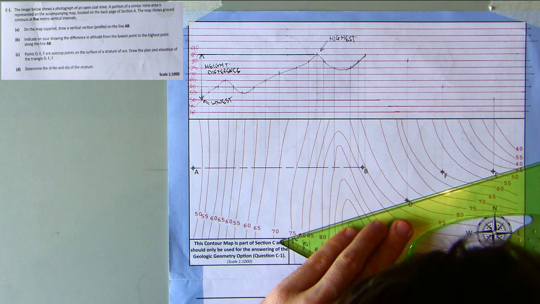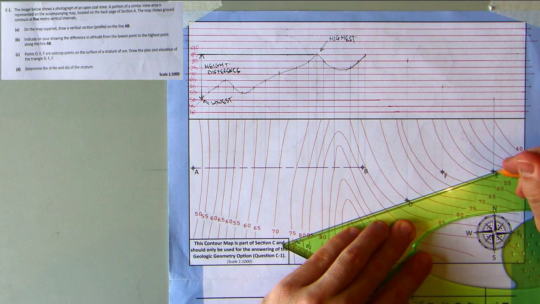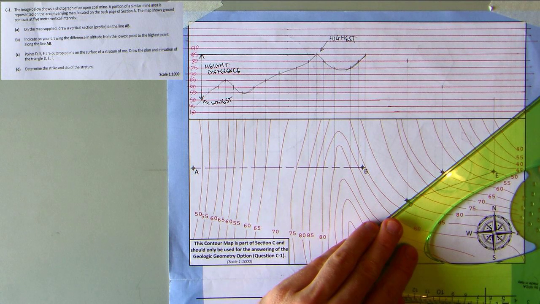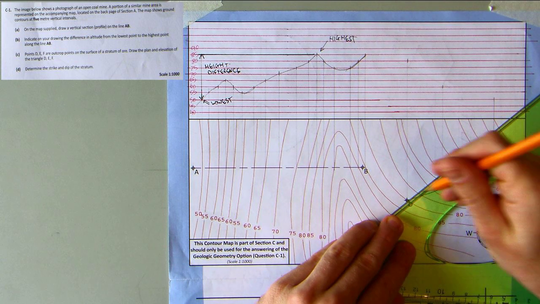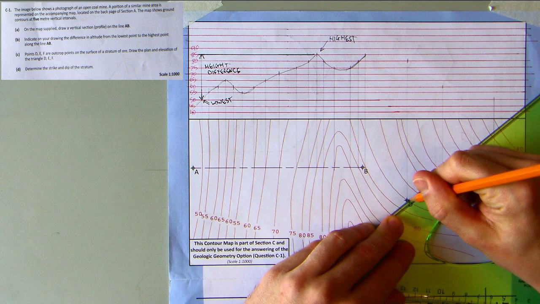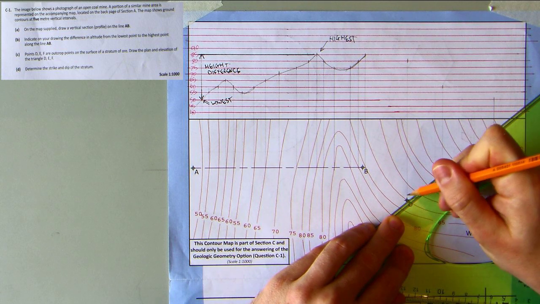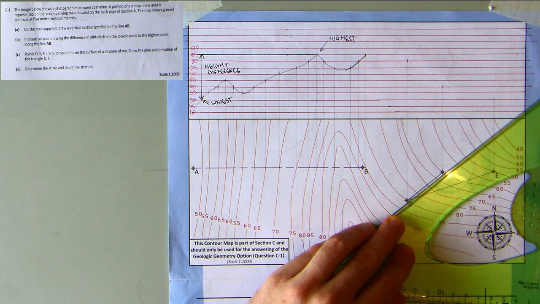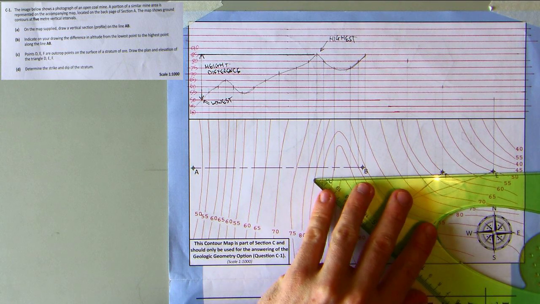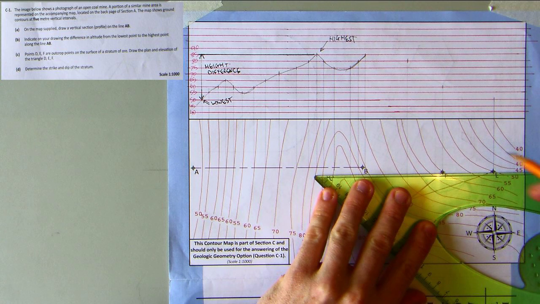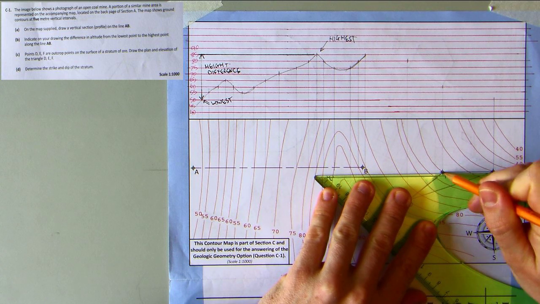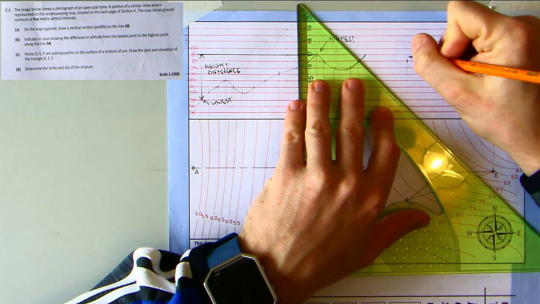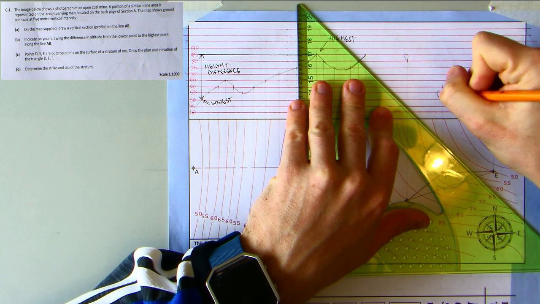The first thing, we're going to join them up in plan. D, E, F. How do I know D is joined to E? Because that's the order that they were mentioned in the question. It's D, E, F. That's the way they're joined up in there. So this is D, F, and E.